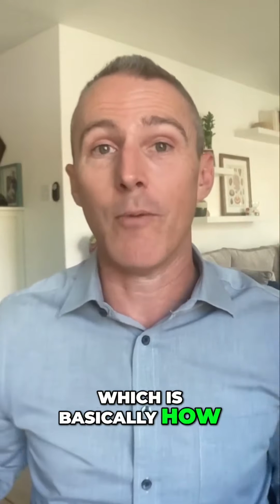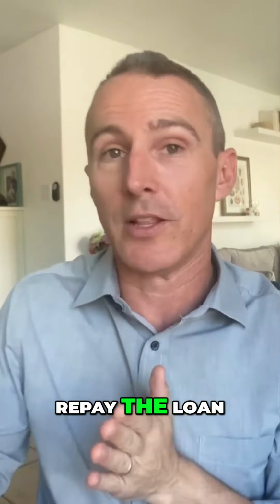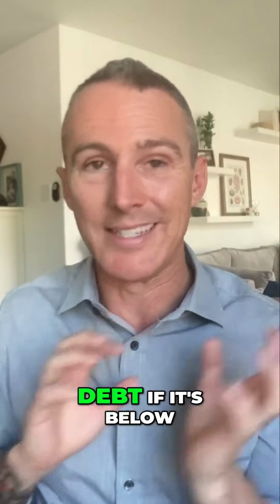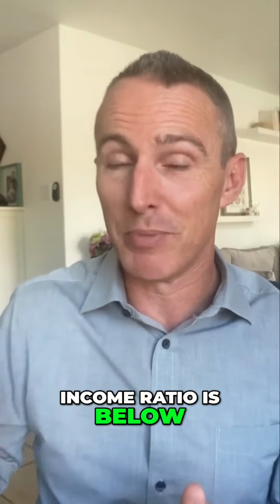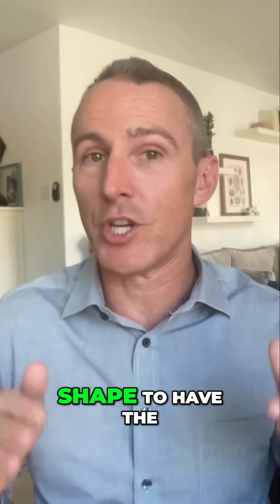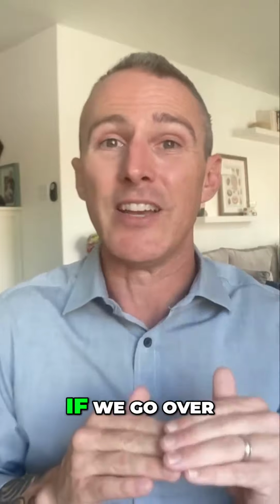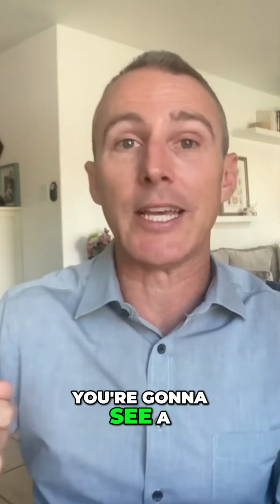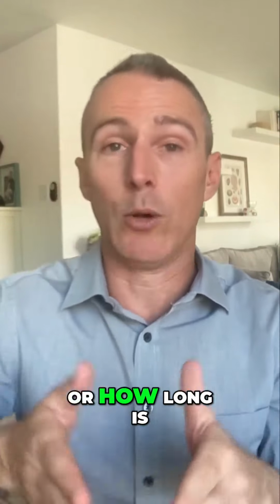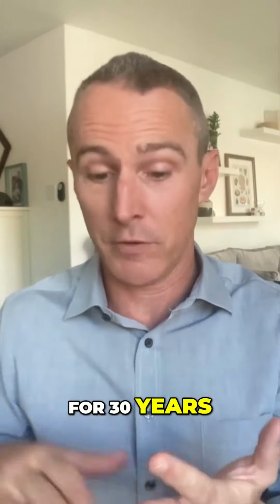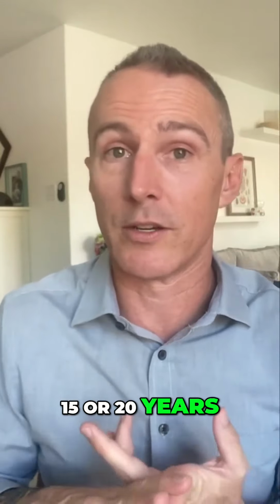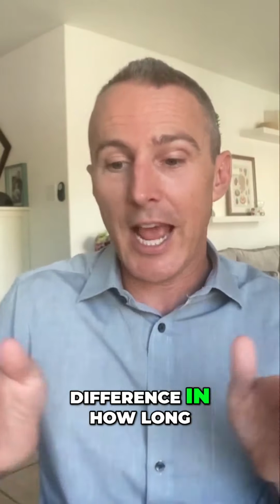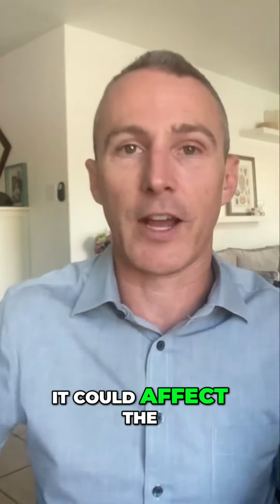Then we've got debt to income ratio, which is basically how much of your income you're using to repay the loan, how much of that income is going towards debt. If it's below 40%, including the new mortgage, if your debt to income ratio is 40% or below, you're probably in good shape to have the lowest rate available to you. If we go over 40%, you're going to see a hit on that rate. Then we've got loan term, or how long the loan is going to be for. Is it going to be for 30 years, 40 years, which is now a thing, right? Or is it going to be for 15 or 20 years? The difference in how long you have to repay the loan could affect the interest rate as well.